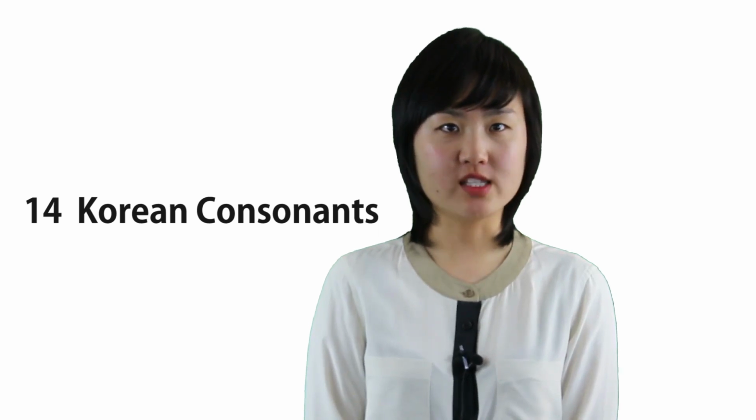Today we're going to learn Korean consonants. There are 14 Korean consonants. The first one is 기역. When you write Korean alphabets, basically you write from left to right and from top to bottom. So when you write 기역, write it this way.